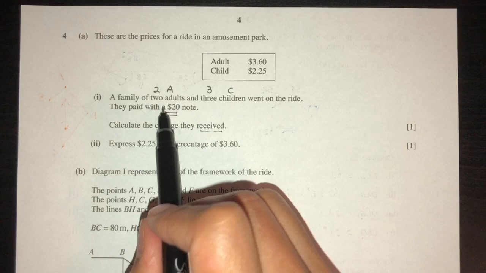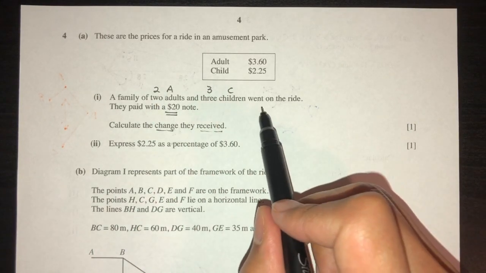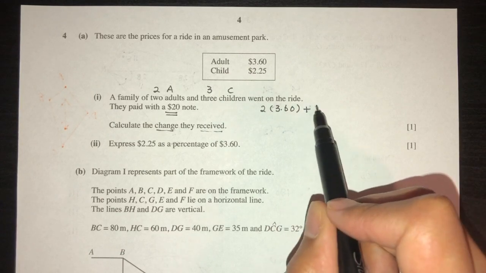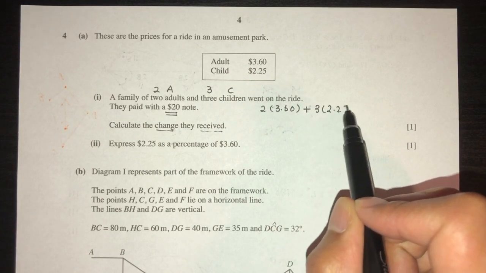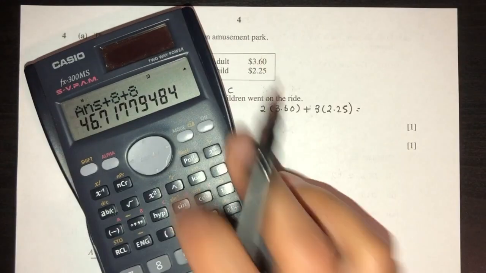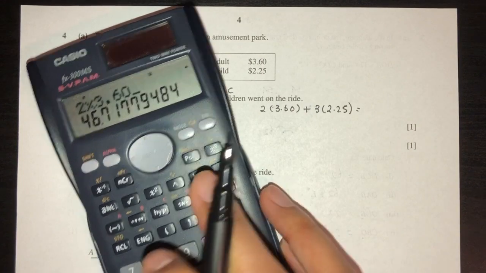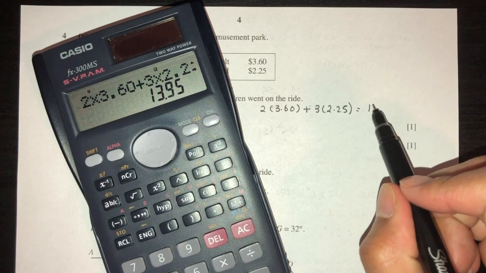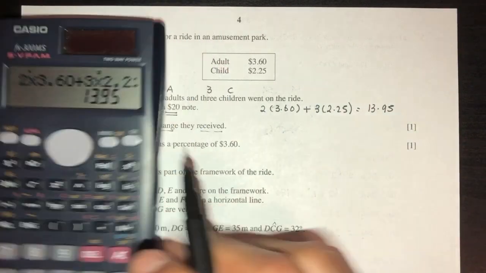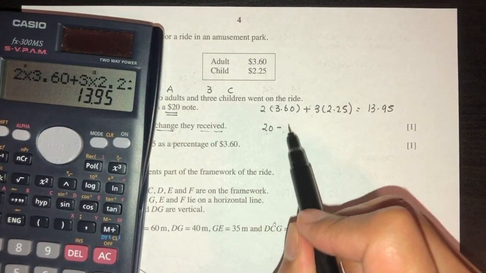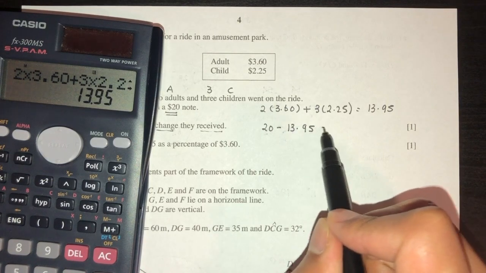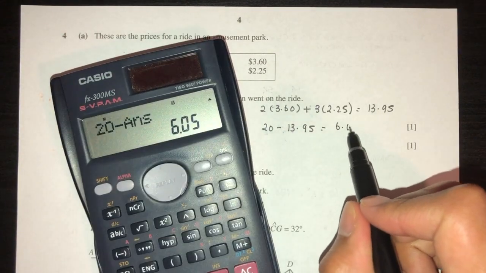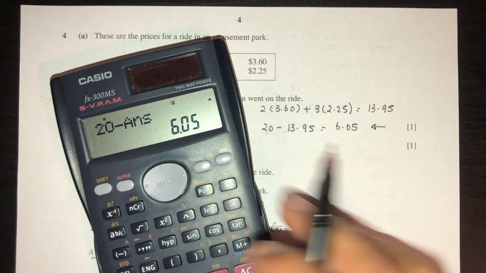So first we have to find the costs. So 2 times 3.60 plus 3 times 2.25. That is the cost. So 2 times 3.6 plus 3 times 2.25. That will be 13.95. And the change will be 20 minus 13.95. That will be 6.05 for the change.